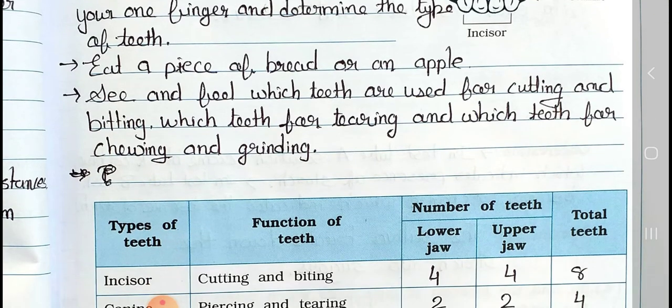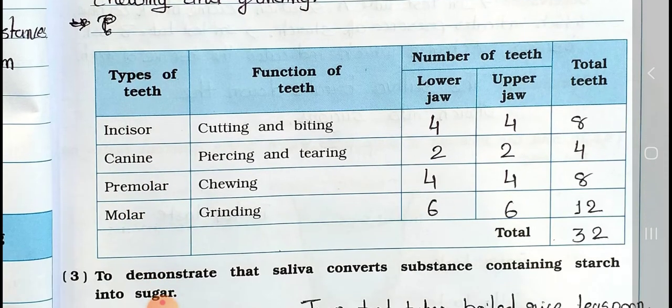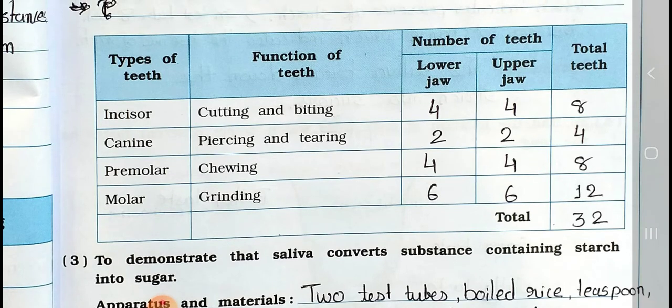Next point, see and feel which teeth are used for cutting and biting, which teeth for tearing, and which teeth for chewing and grinding. Now see the types of teeth, functions of teeth, number of teeth, lower jaw, upper jaw and total teeth. Now see incisor.